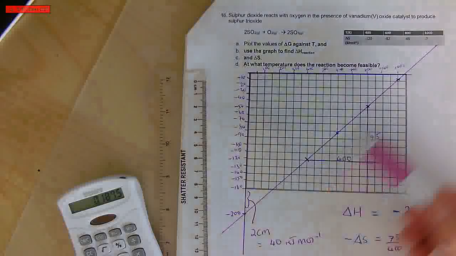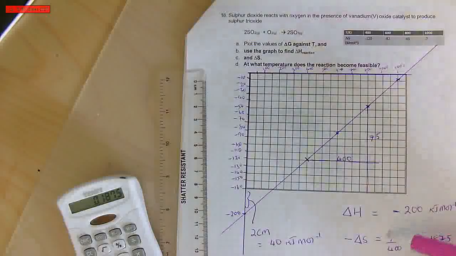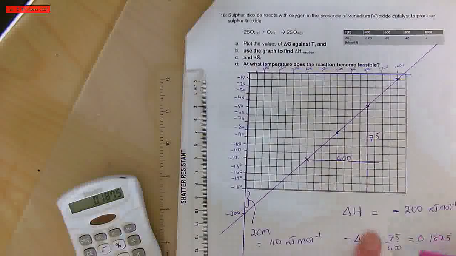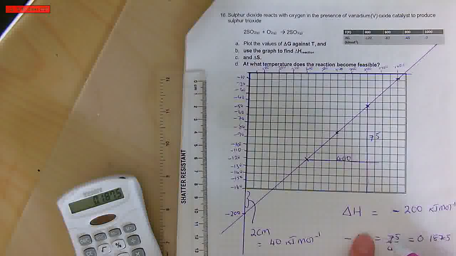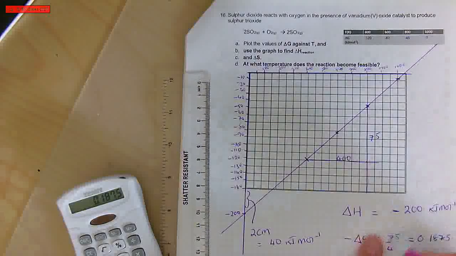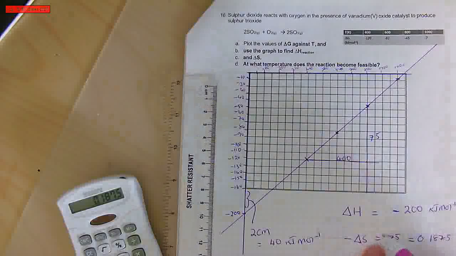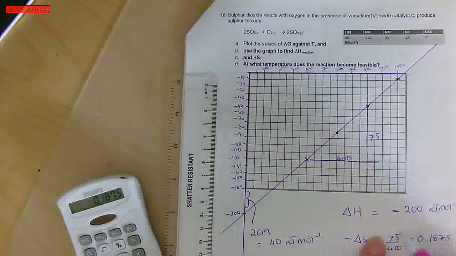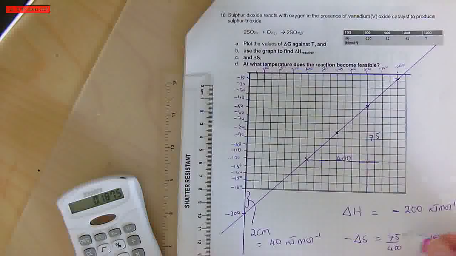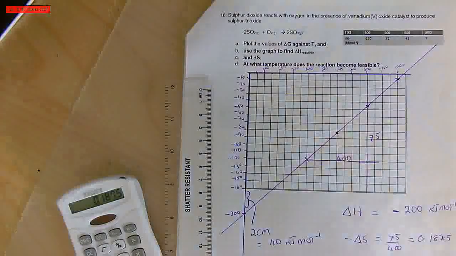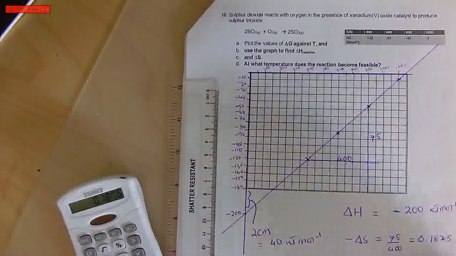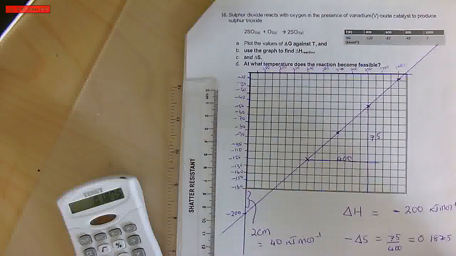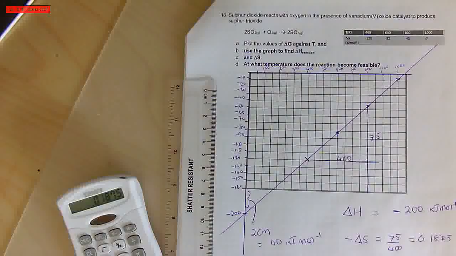0.1875. Just want to make sure you are aware this gradient is positive. That's why this term here is positive. If this gradient was going in the opposite direction, then it would be negative. So minus delta S would equal minus whatever this value was, but this is a positive gradient, so this is positive. Okay, so we can say that delta S equals minus 0.1875 kilojoules per Kelvin per mole, kJ K^-1 mol^-1.